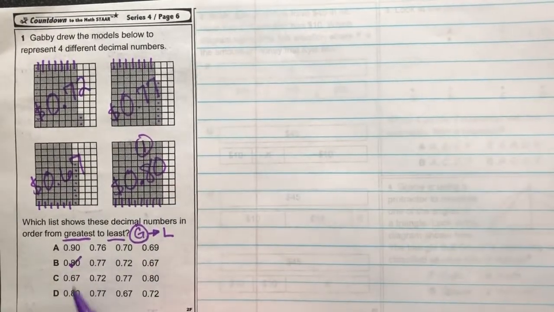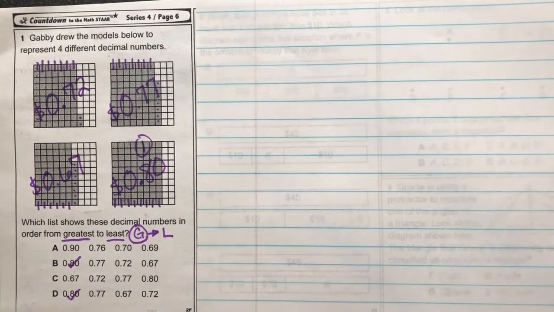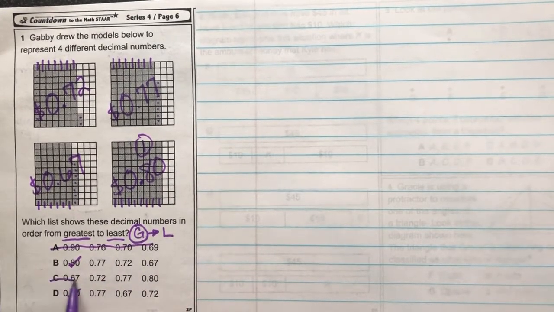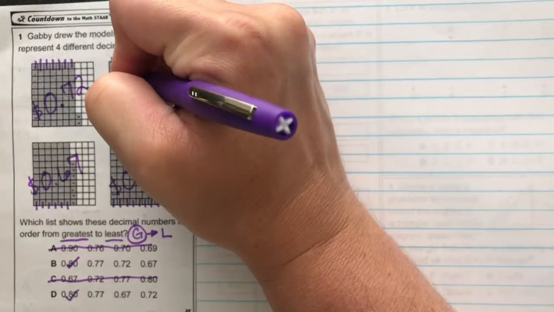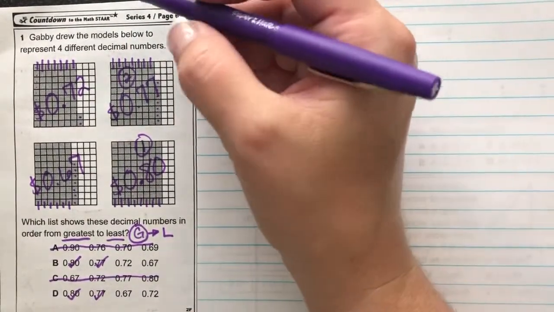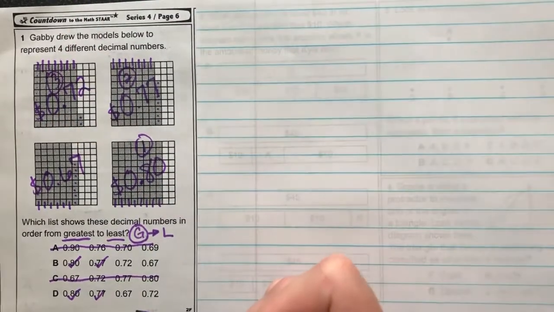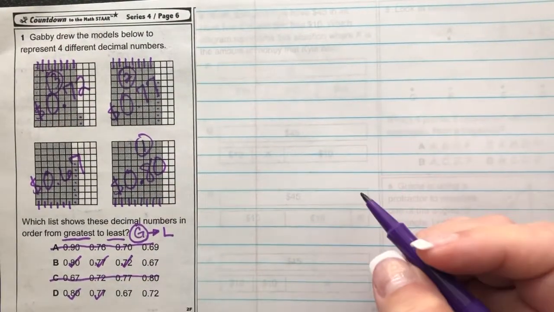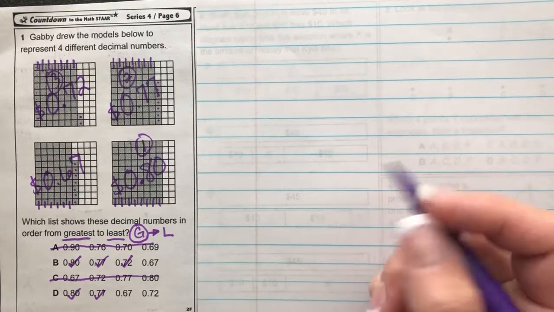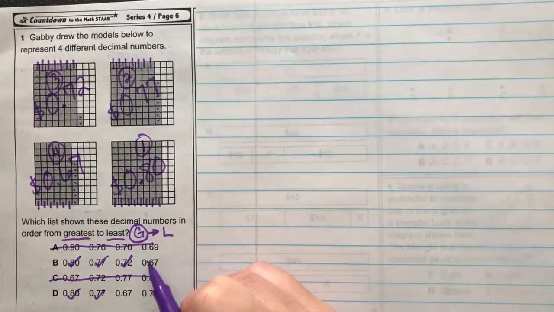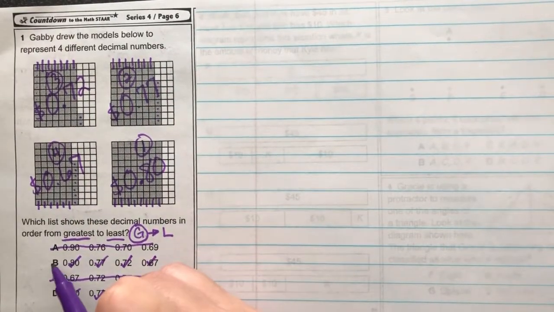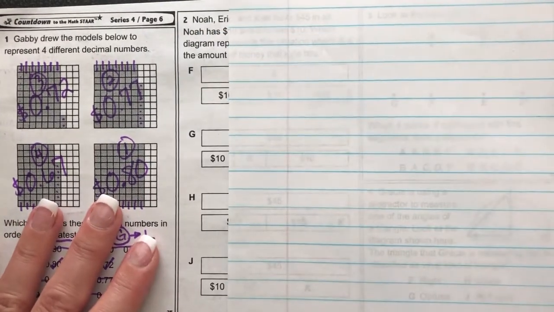If you look at your answer choices, there are only 2 answer choices that have that. I can eliminate A and C right away. Next, 77 cents would be the next greatest amount. Both B and D have those amounts. Next would be 72 cents. Answer choice B is the only one that has 72 cents next. Last, that leaves us with 67 hundredths, which is answer choice B. All right, moving on to question number 2.